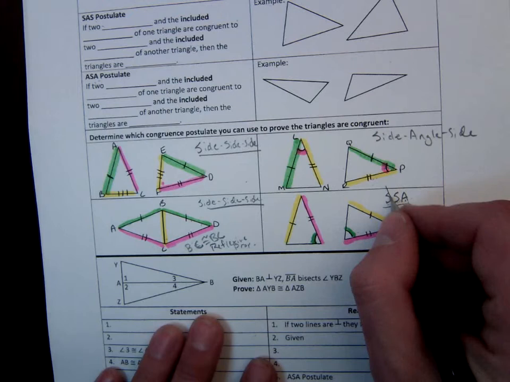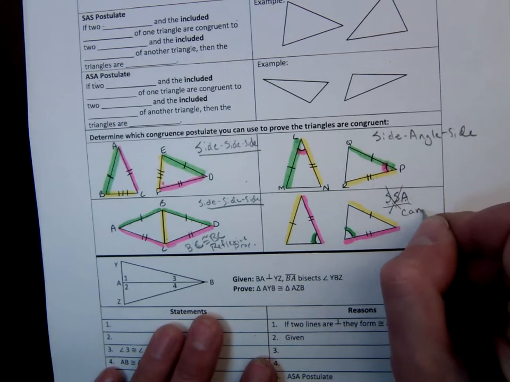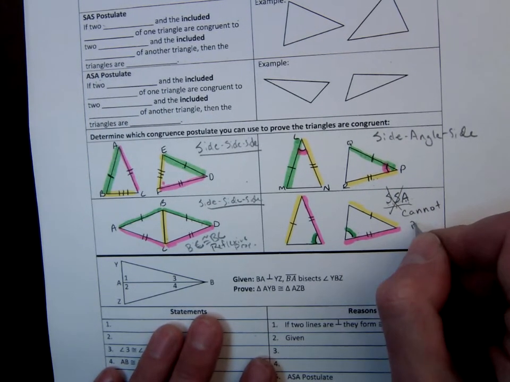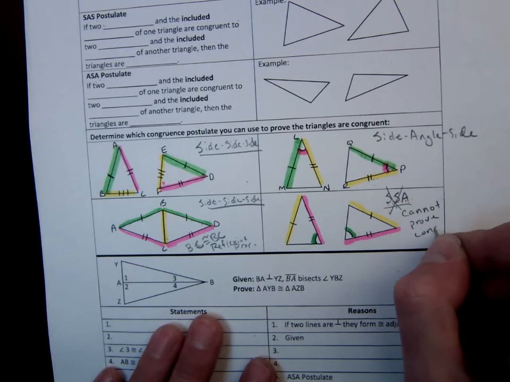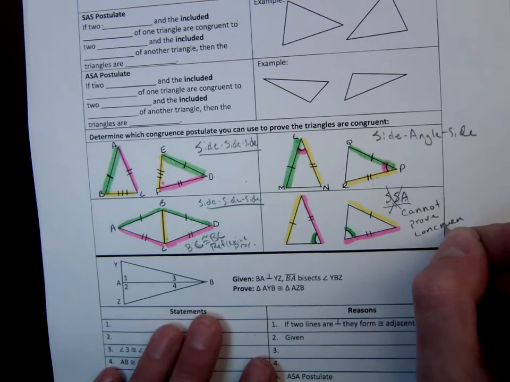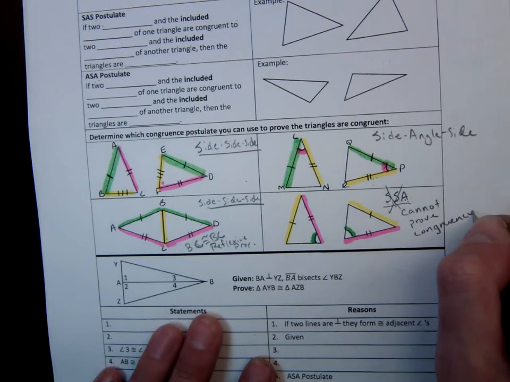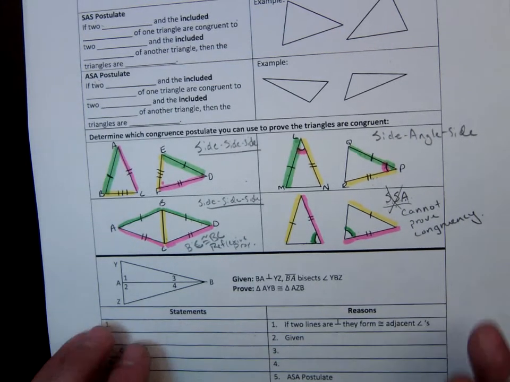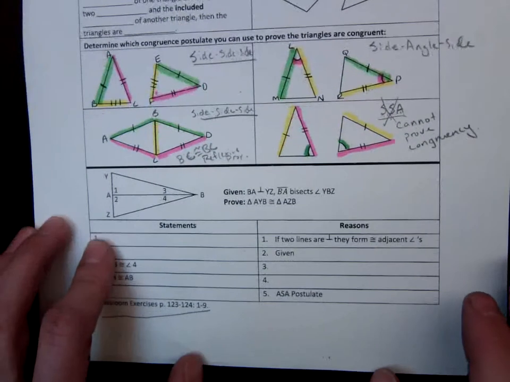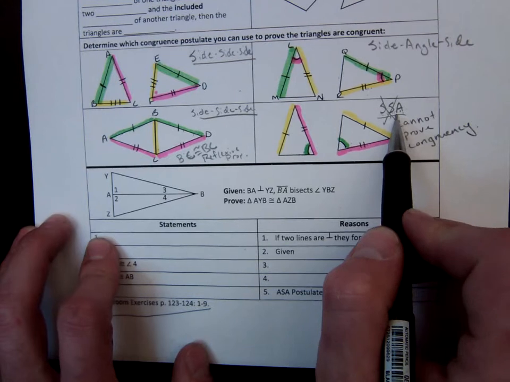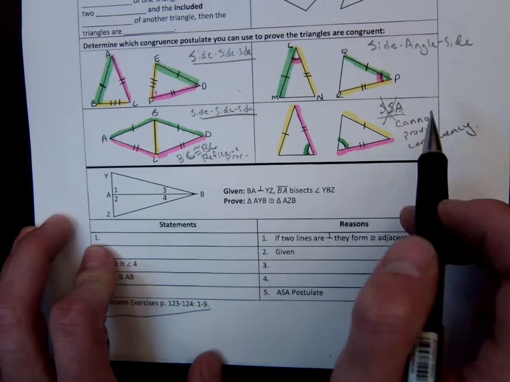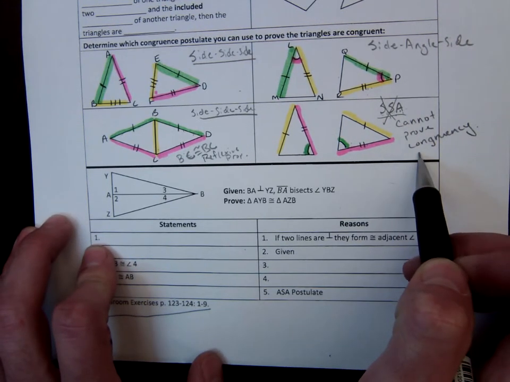Therefore, in this particular case, we cannot prove congruency. That one's a little tricky. Take stock of that. Side, side, angle does not prove congruency.